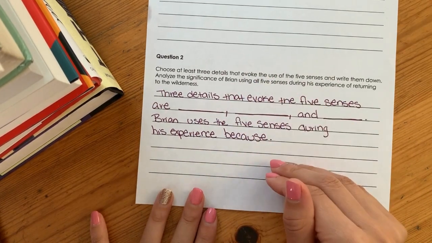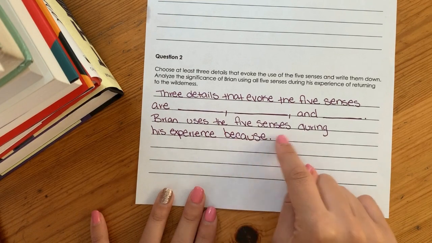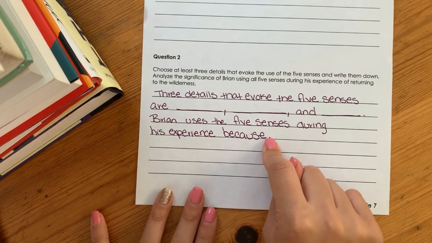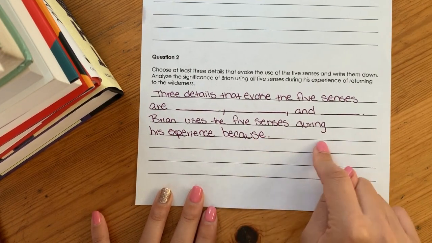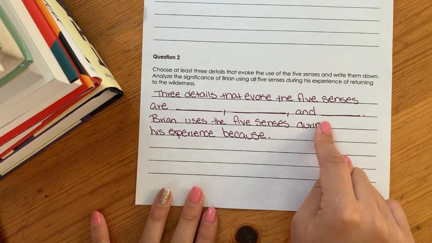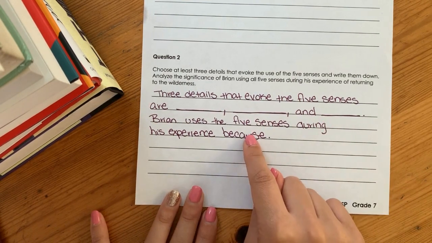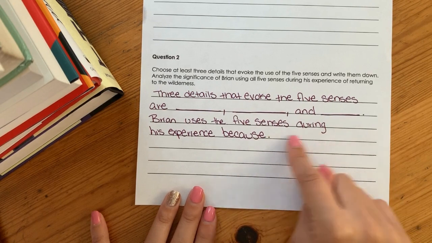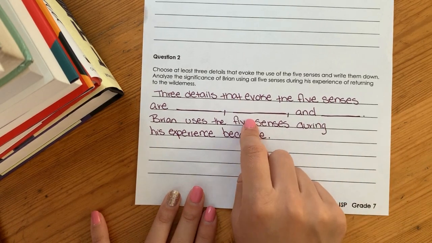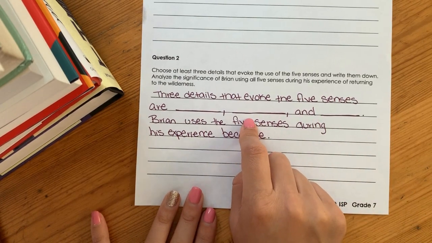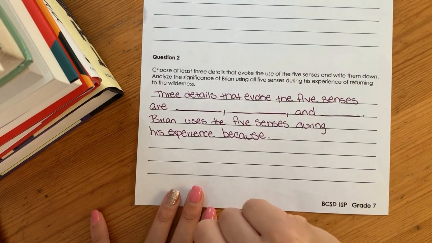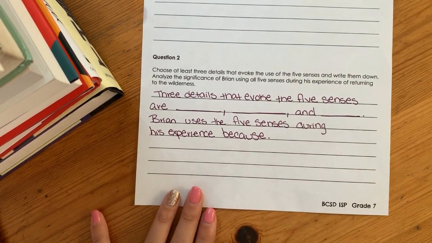And then the second part of the question says Brian uses the 5 senses during his experience because, so then tell me why he used these 5 senses. You want to focus on what he created and how he made the reader feel by using these 5 senses, okay? And I want to push you in the direction of why we use sensory details to describe our writing.